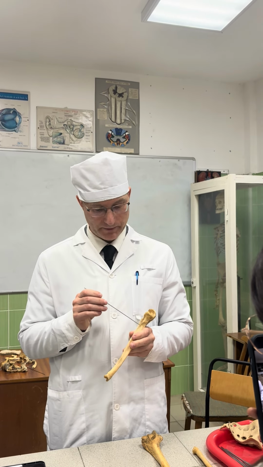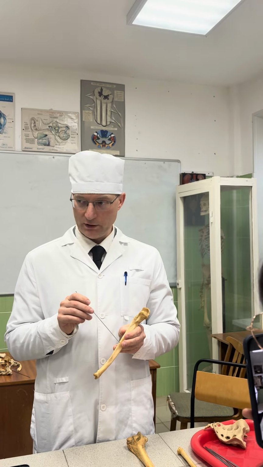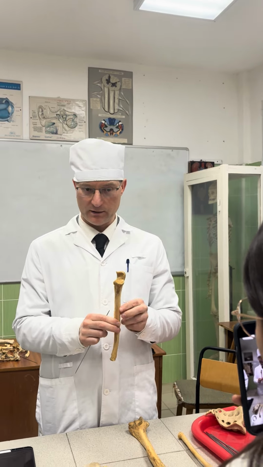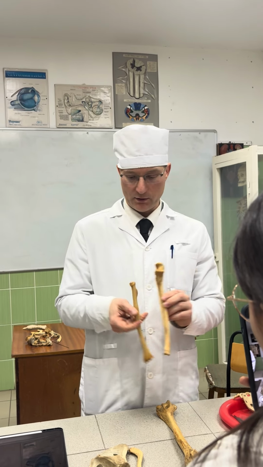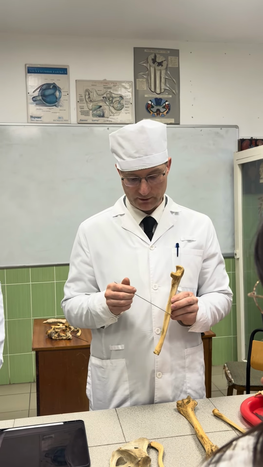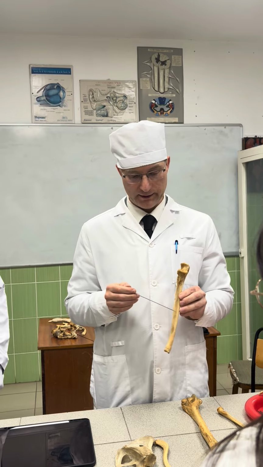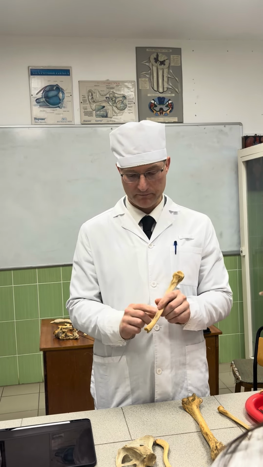Below the process, we have a tuberosity, tuberositas ulnae. The body is trihedral. This border looks to the other bone, margo interosseus. This border in front, this border behind. And surfaces, facies anterior, facies posterior, facies medialis.